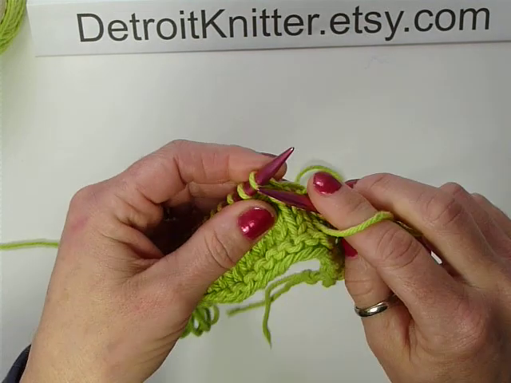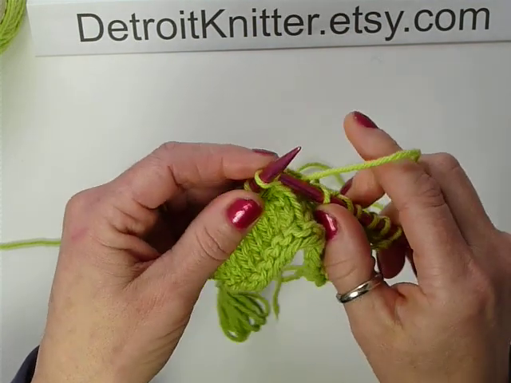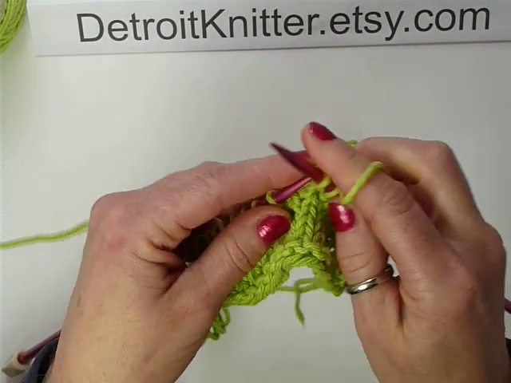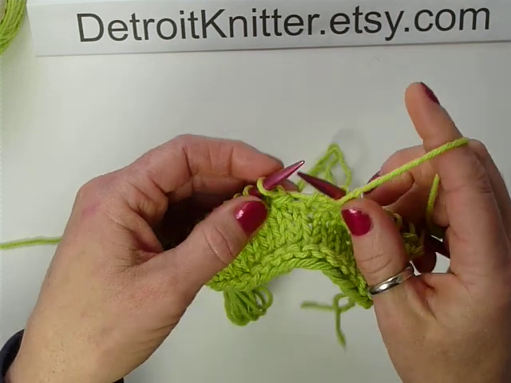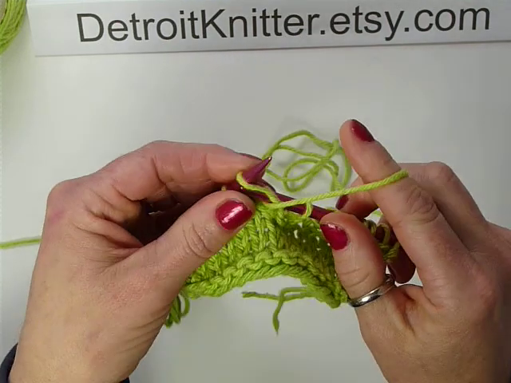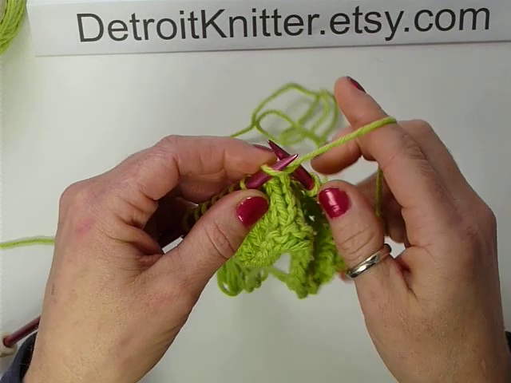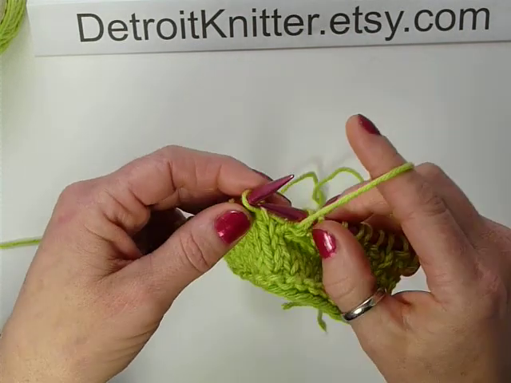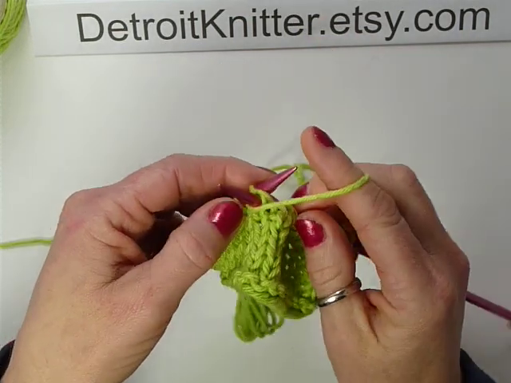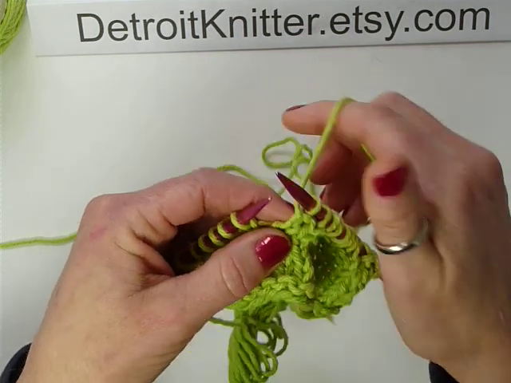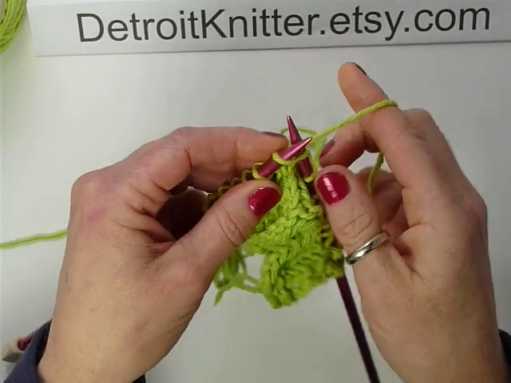Essentially what you do when you create a piece of fabric that you've knitted one stitch and you've purled the next is if you create them on the same vertical columns, you'll create ribbing. And if you create them on alternating columns, you create what is called a seed stitch.